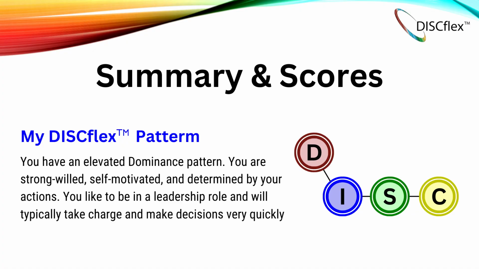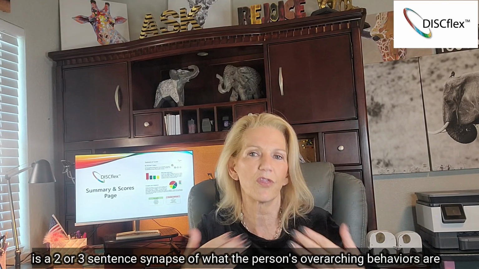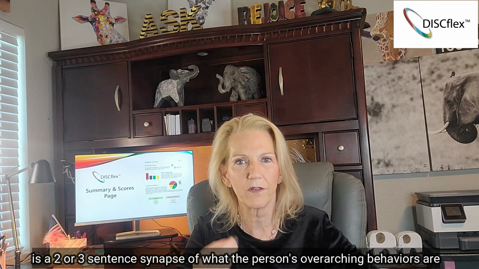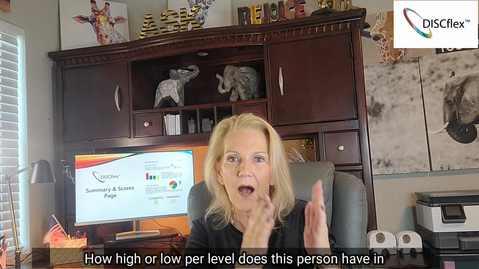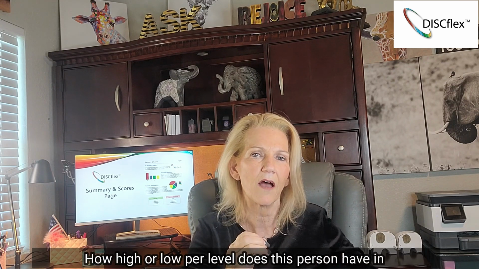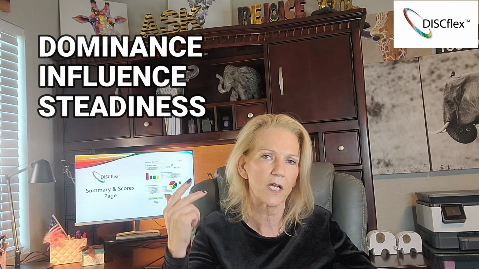So the first thing that we do is, it is a summary. The first thing you'll notice up at the top, right over here, is my DISC pattern. My DISC pattern is a 2 or 3 sentence synopsis of what the person's overarching behaviors are. It's that simple. The next thing is the bar graph. That tells you the exact levels on a scale of 0 to 100, segmented. How high or low a level does this person have in dominance, influence, steadiness and strategy, and compliance? That's it. So that will set off the next thing, which is the pattern, that actual graph, that pattern.